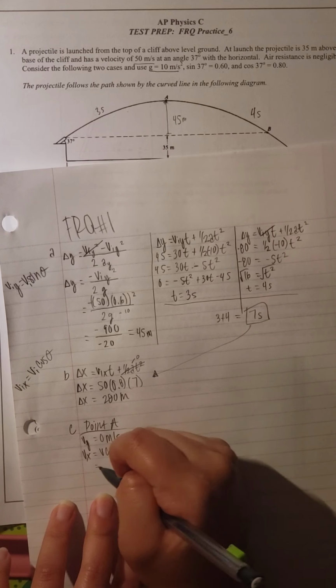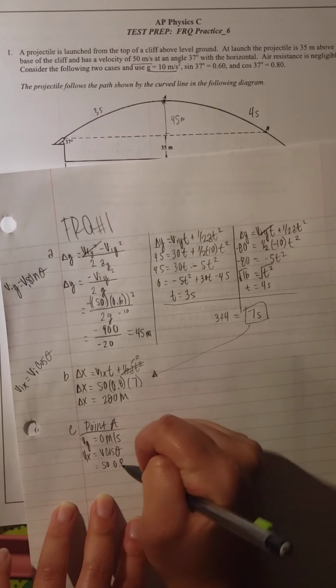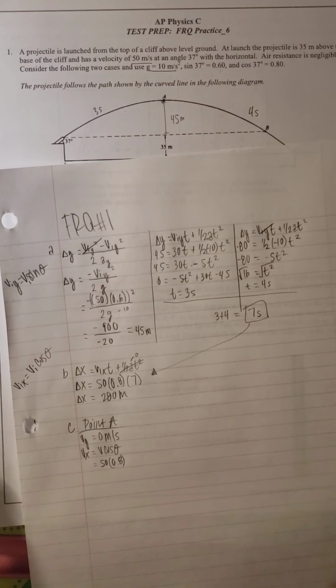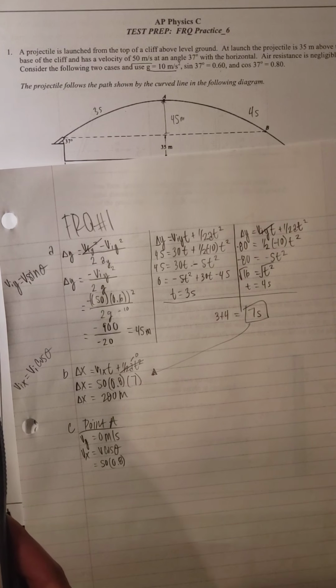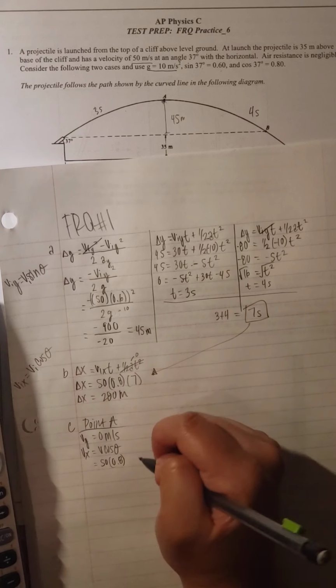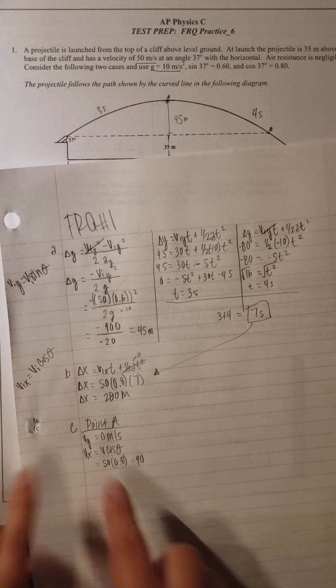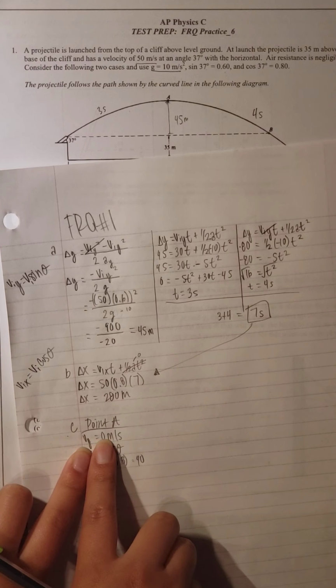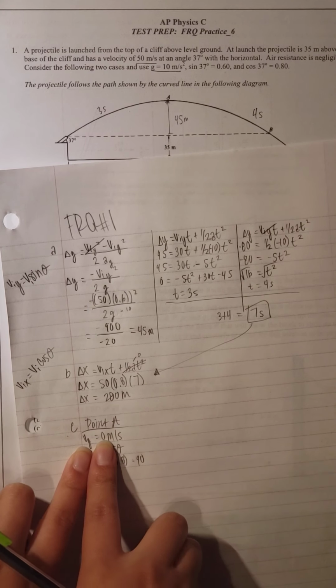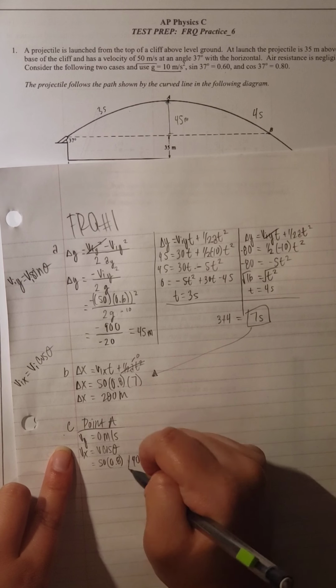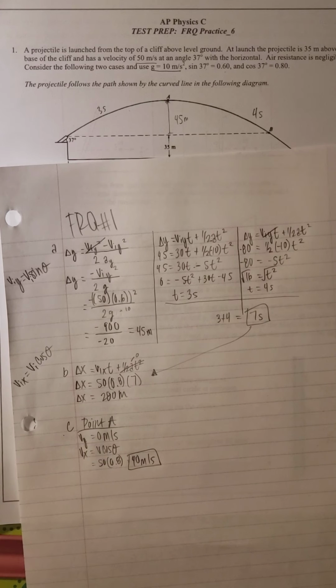So this is just 50 times 0.8, because cosine of our theta is 0.8. And that gets you 40. And so we know, again, no Vy at the top. It is only Vx. So that is our speed at point A.